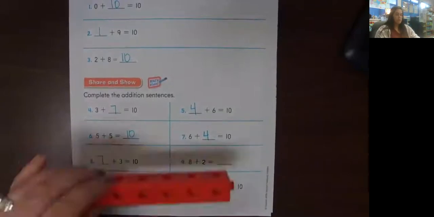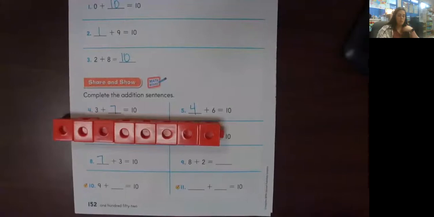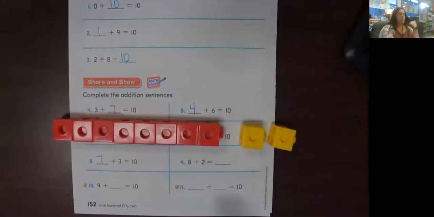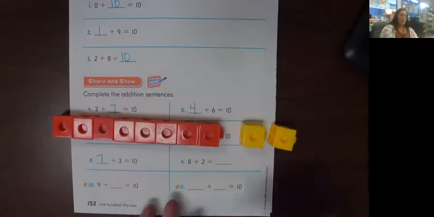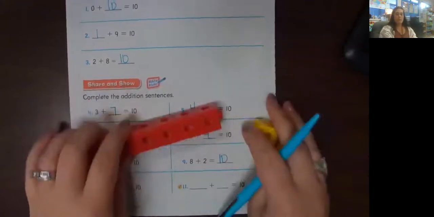Now the next one says 8 plus 2. So let's add 8 red. So there's 8 red plus 2 more. 1, 2. 1, 2, 3, 4, 5, 6, 7, 8, 9, 10. So 8 plus 2 equals 10.